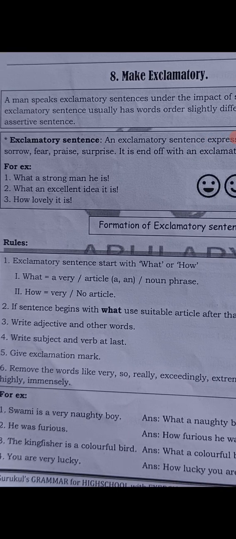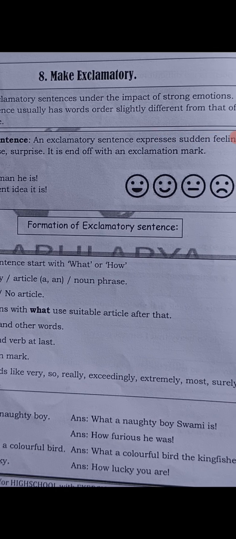And so we must write what a, and then we should write the adjective and other words from the sentence. Here the adjective is naughty and the other word is boy. So what a naughty boy, and then we should write the subject of that sentence, and finally the verb of that sentence, and finally we should put the exclamation mark at the end of the sentence. So in this way, what a naughty boy Swami is is the correct answer.